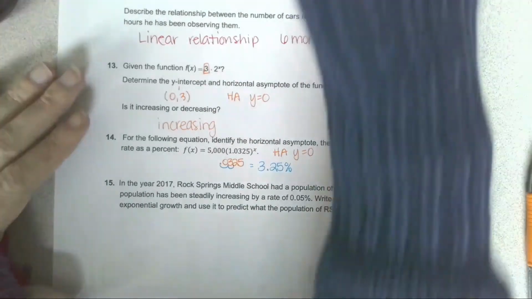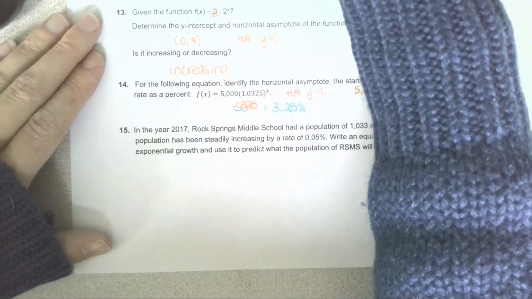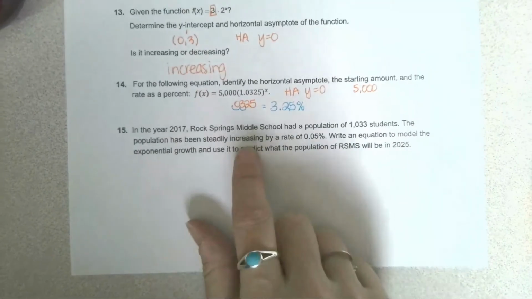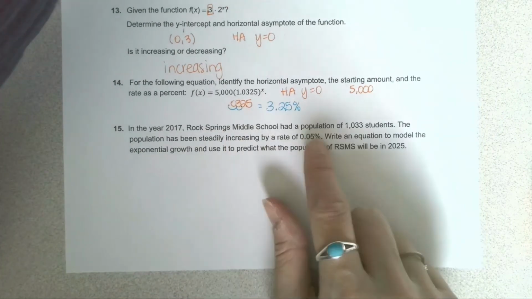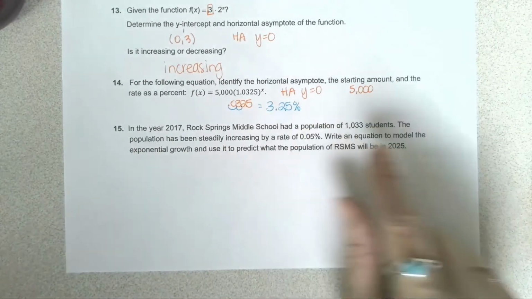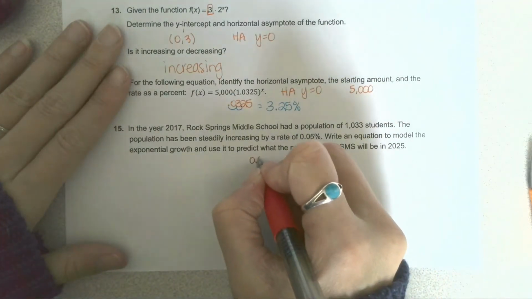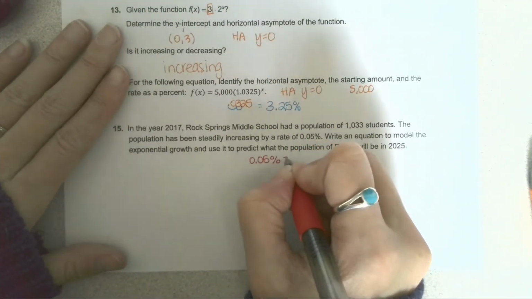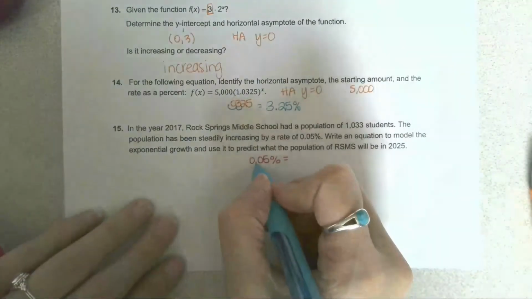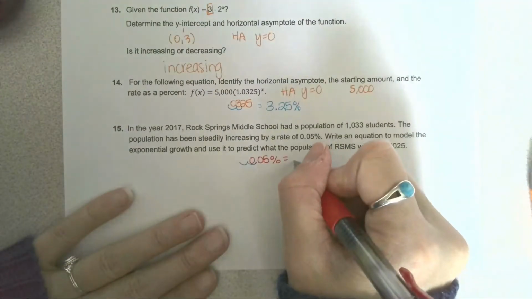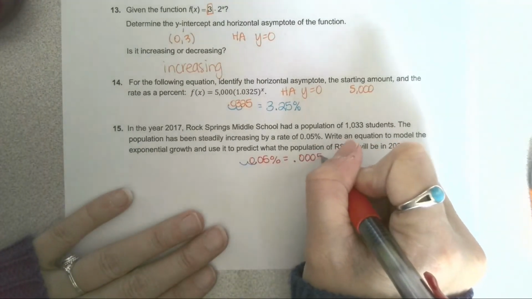All right. In the year 2017, Rock Springs Middle School has a population of 1,033 students. The population has been steadily increasing by a rate of 0.05%. Write an equation to model the exponential growth and use it to predict what the population of RSMS will be in 2025. So the first thing that I want to do is take this 0.05% and write it as a decimal. So I'm going to take that decimal point and move it to the left by 2. So that's actually going to give me 0.0005.